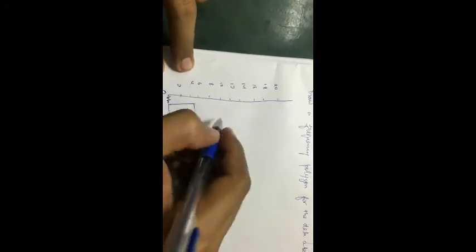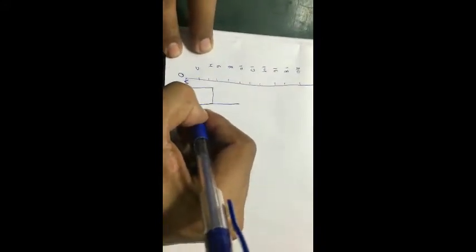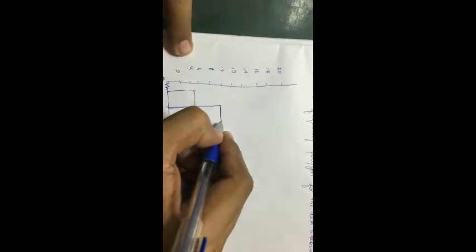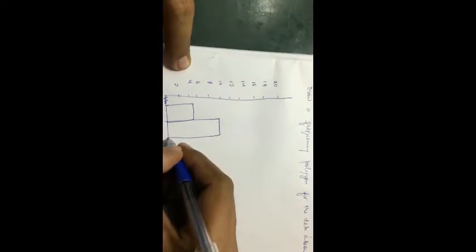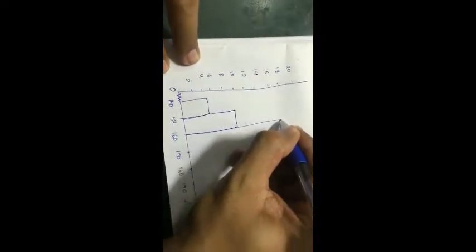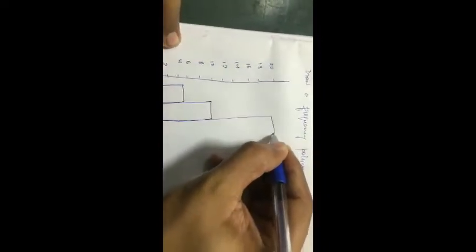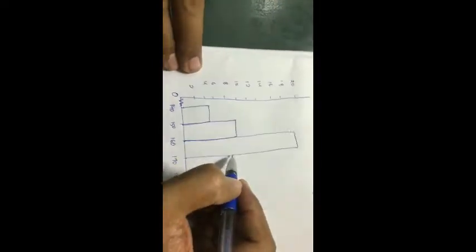The next is 150 to 160, which is equal to 10. So from here we will start and draw a bar from 150 to 160 of height 10. Next is 160 to 170, which is equal to 20. So from 160 we will go up to 20 and make a bar. Next is 170 to 180, which is equal to 9. So it will come between 8 and 10.